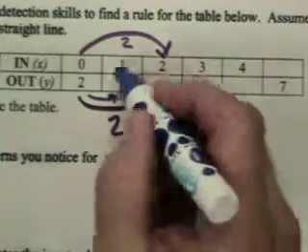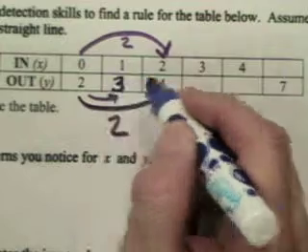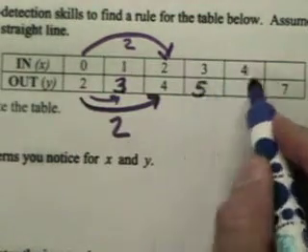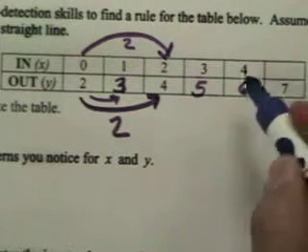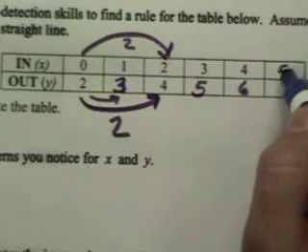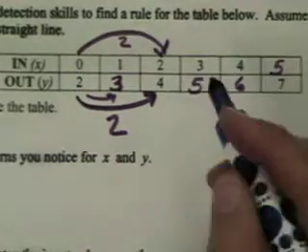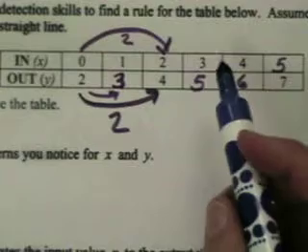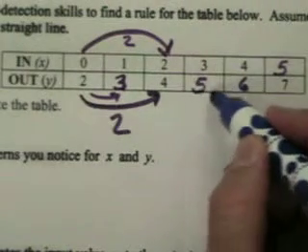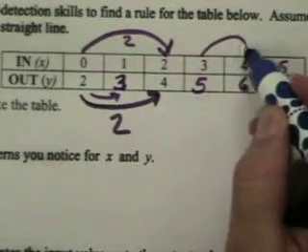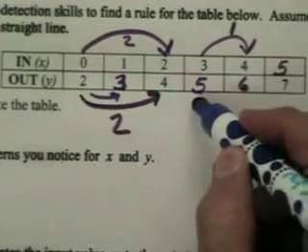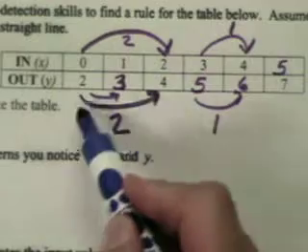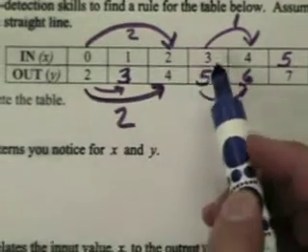Let's see, 2, go up by 1. I'm sorry, go up by 1, so that's 3. So we're going to have 2, 3, 4, 5, 6, and 7. That worked really nice. This is probably going to go to 5. Now, what do we notice about x and y in this pattern? We notice this. For every 1 that x goes up, y goes up 1. Or for every 2 that x goes up, y goes up by 2.